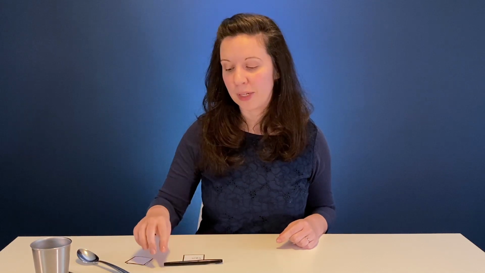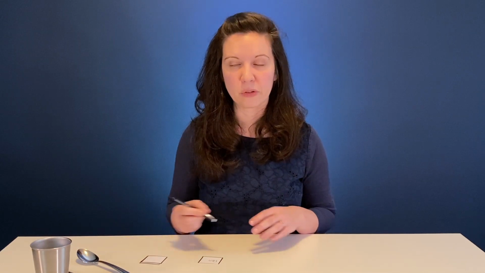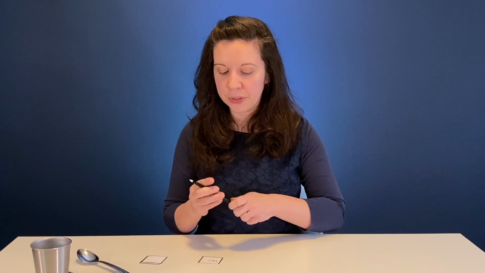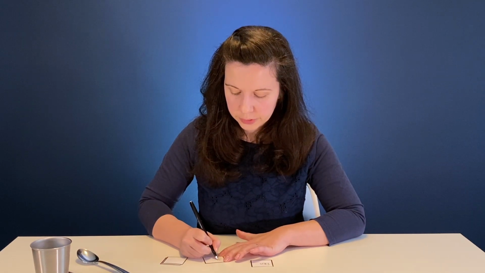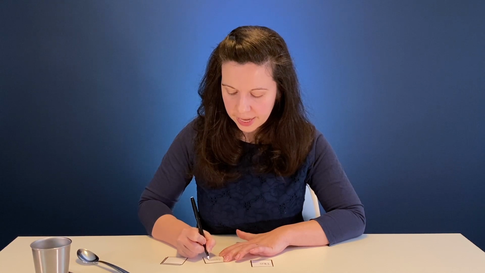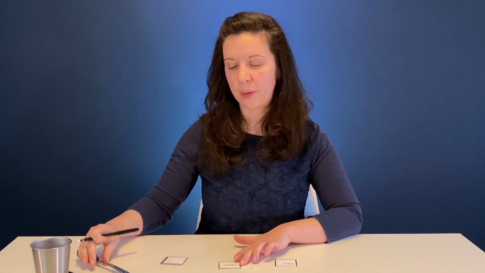And then once they see that, go ahead and just choose a few random objects from your environment. It's just something that they can find easily and don't have to go searching for. So I'm going to write spoon, and then I would ask them, can you find me a spoon? And they would bring the spoon and set it above the label.